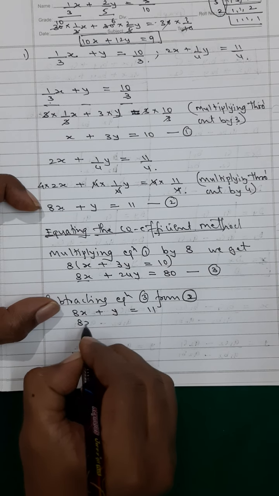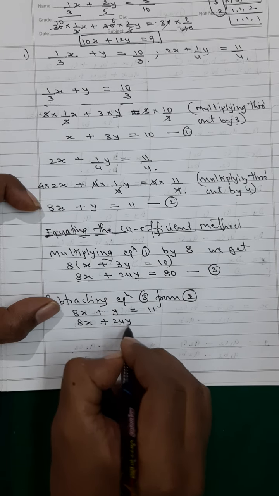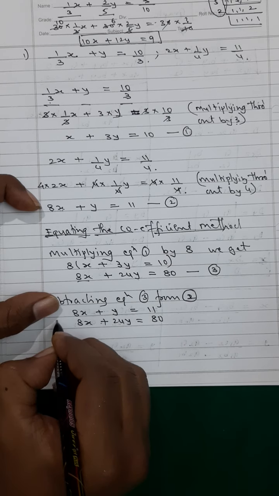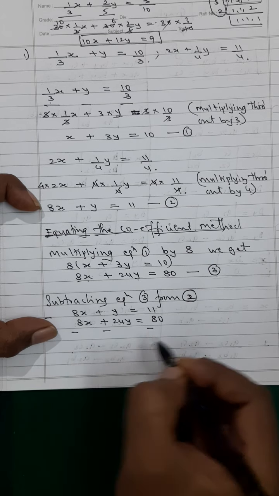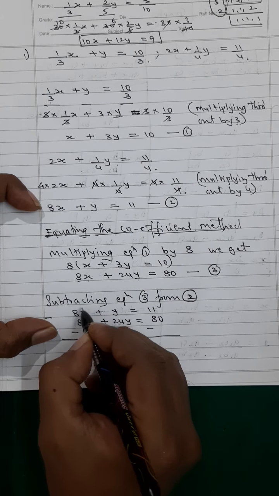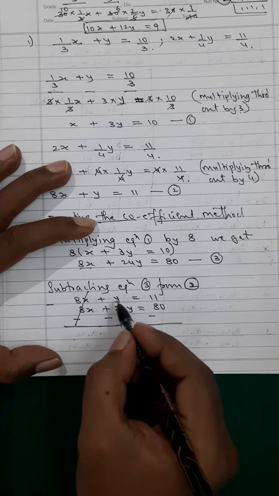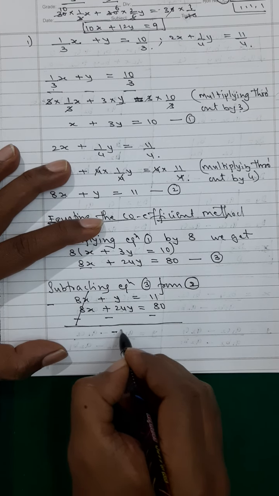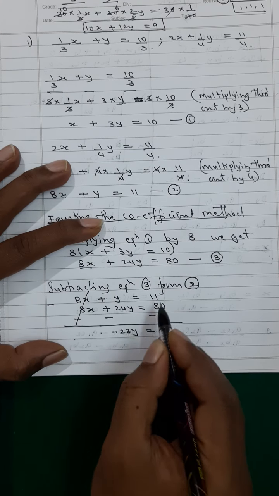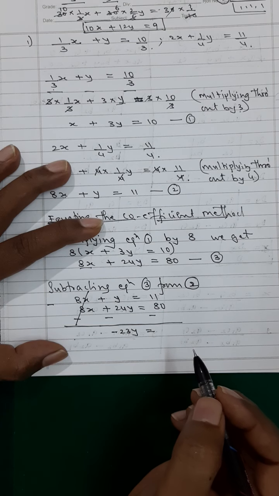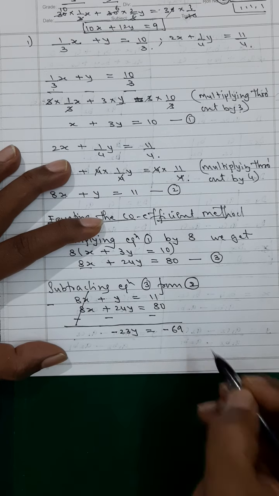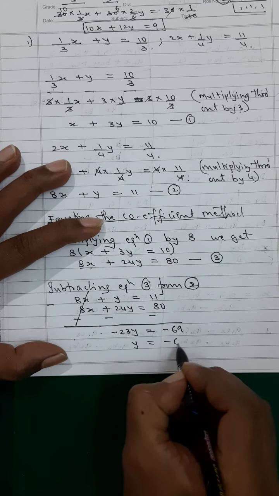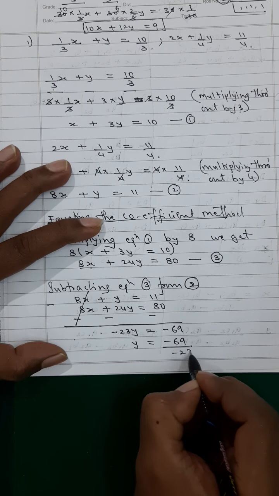The subtraction sign changes the signs: this plus will become minus, this plus will become minus. 8x minus 8x is gone. y minus 24y will give me minus 23y. 11 minus 80: 80 minus 10 gives 70, and 1 more gives 69, but it will be minus 69. So y is equal to minus 69 divided by minus 23.